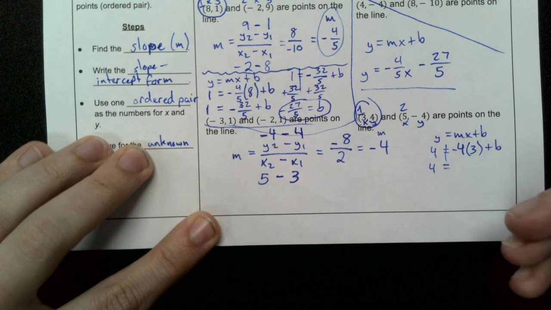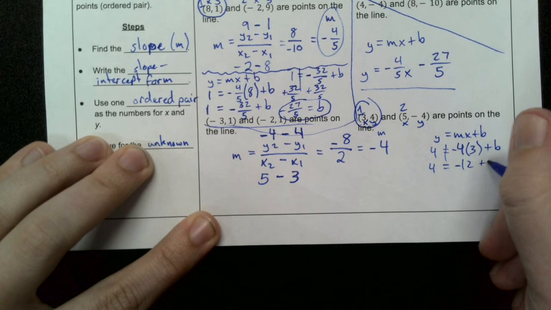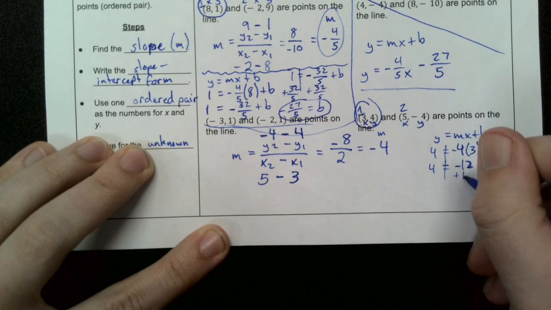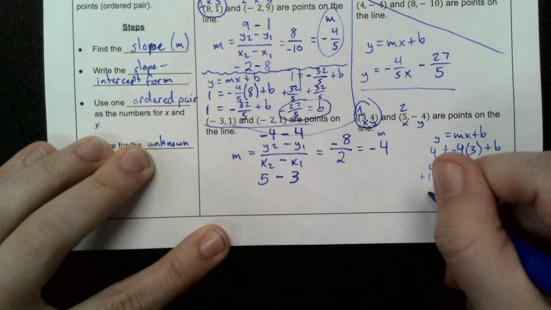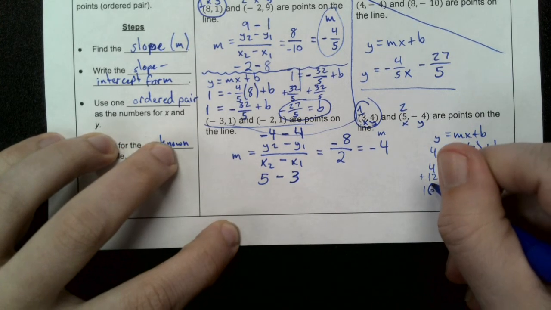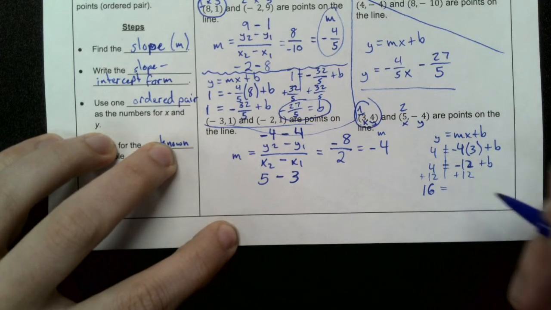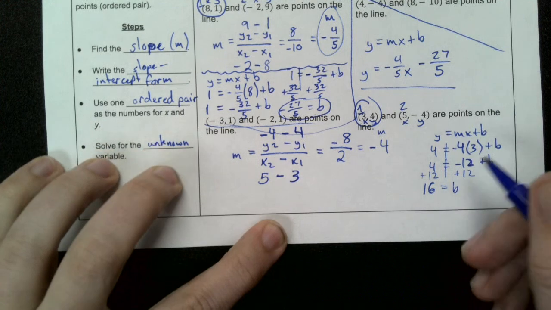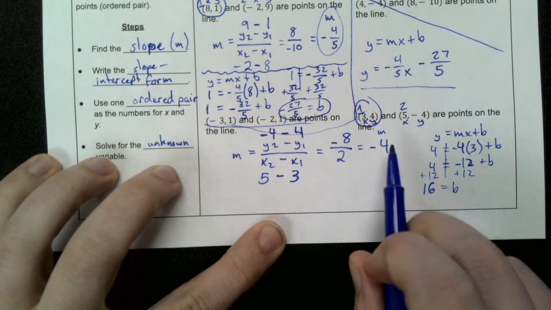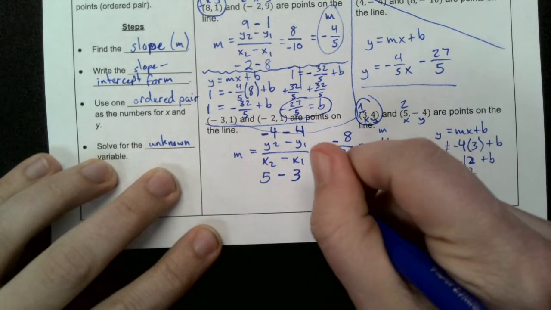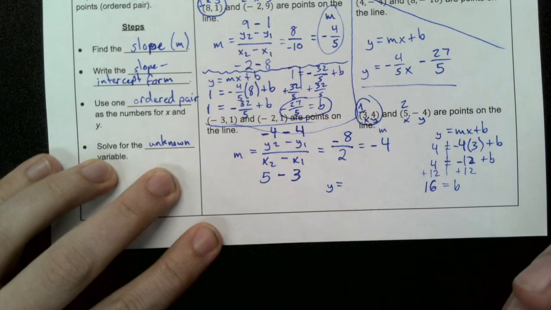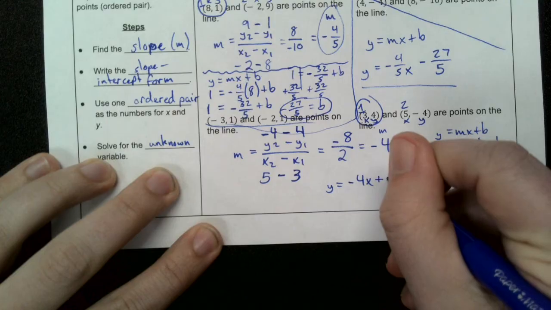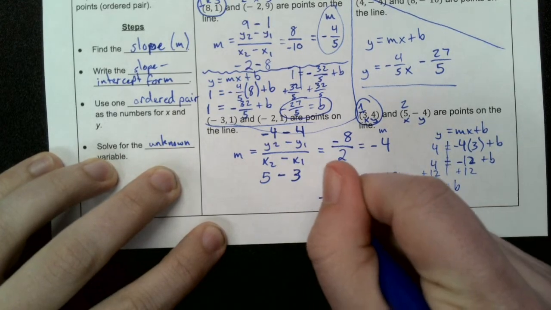Negative 4 times 3 is negative 12. And then we are going to add 12. 4 plus 12 is 16. So 16 equals b. All right. So we have our b. We have our m. This is going to be y equals negative 4x plus 16.